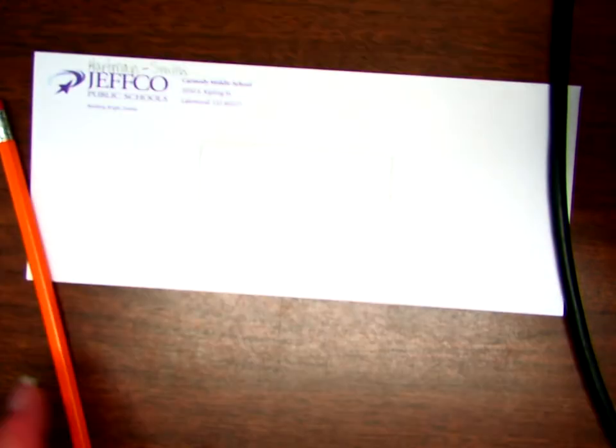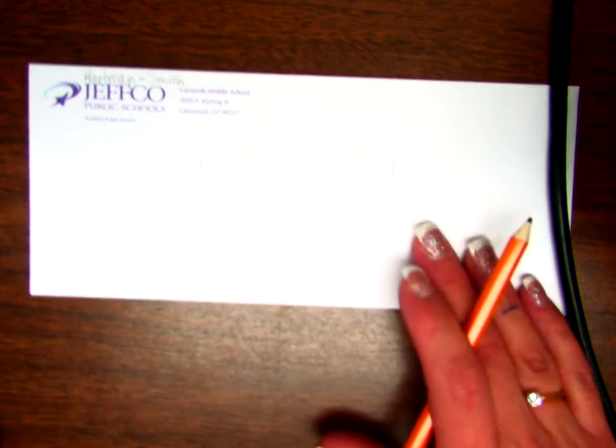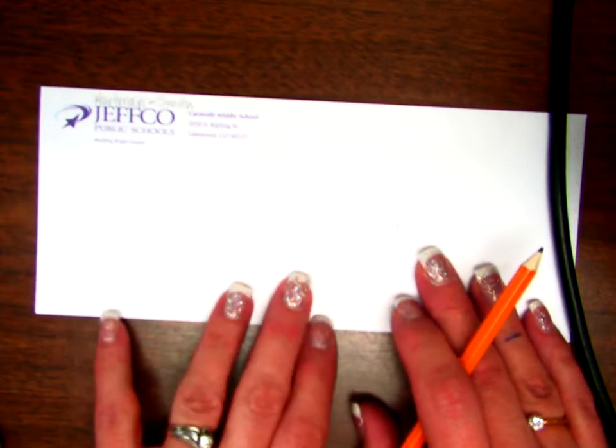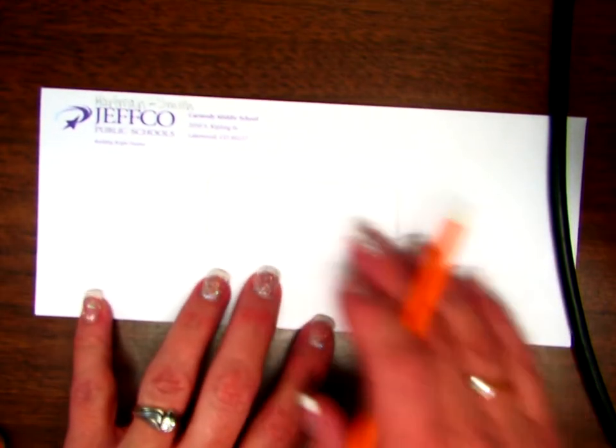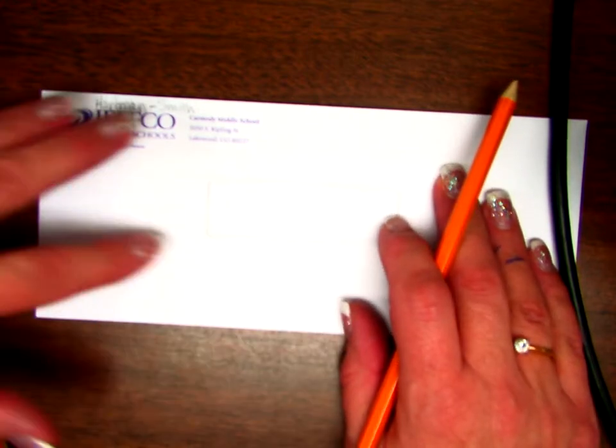All right, so let's come back to this. Within our rectangle, and some of you may choose to get rid of the rectangle at the end, that's up to you. You don't need the rectangle there, but it's just helping you get it in the right spot. This is where you're going to start the top line with the correct first and last name.